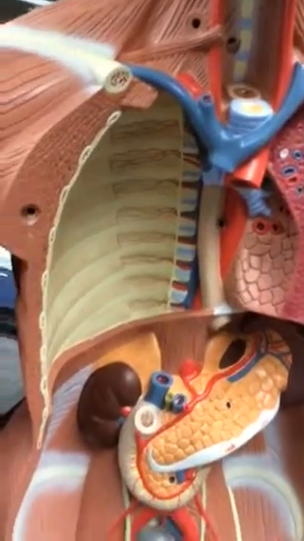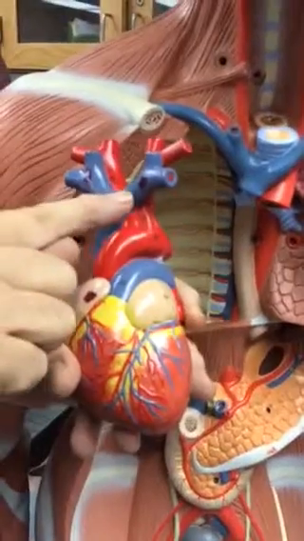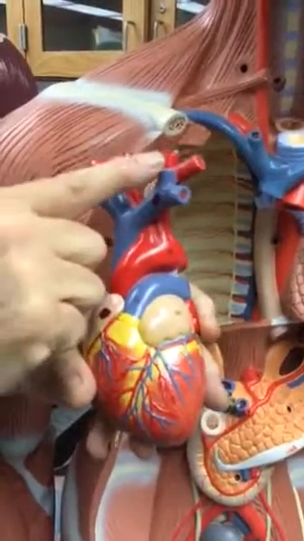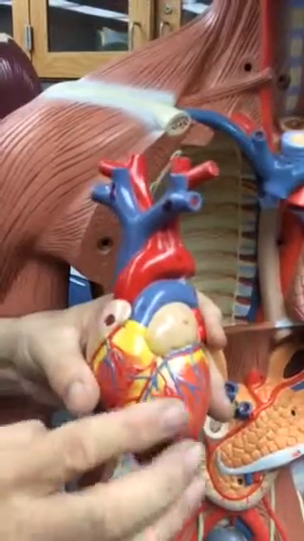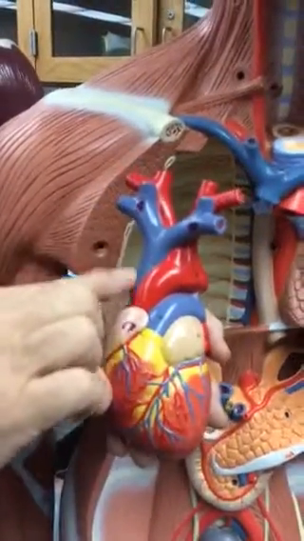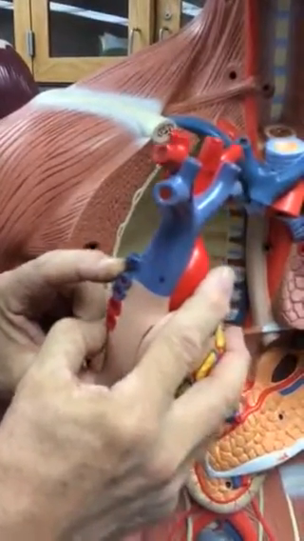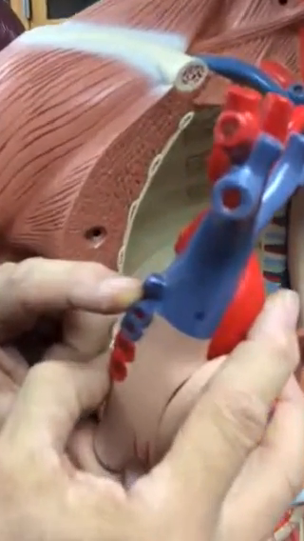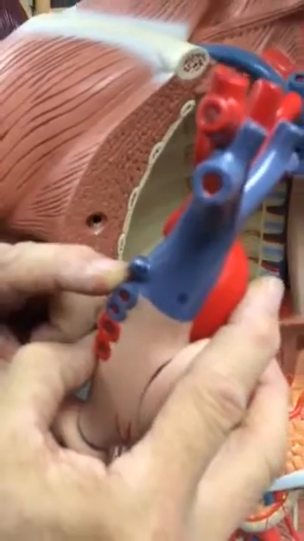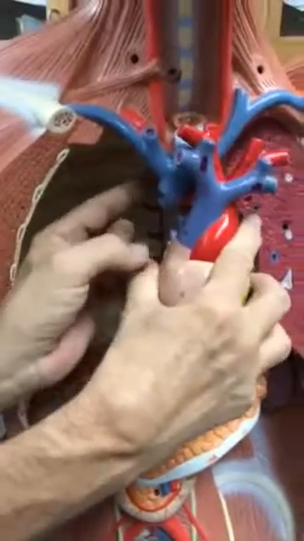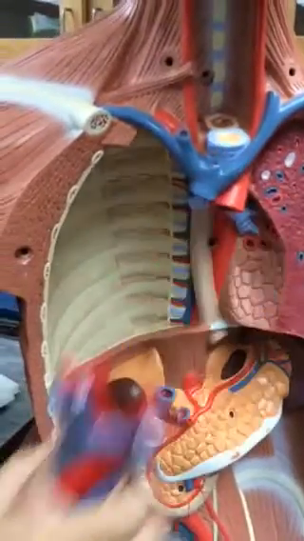Okay, so superior vena cava, brachiocephalic, brachiocephalic. These would be the internal jugulars. These are the subclavians. This is the superior vena cava. This vessel right here is the azygos. And now this heart is not made for that model, but you can see it would fit roughly like that, so this would come forward like so.